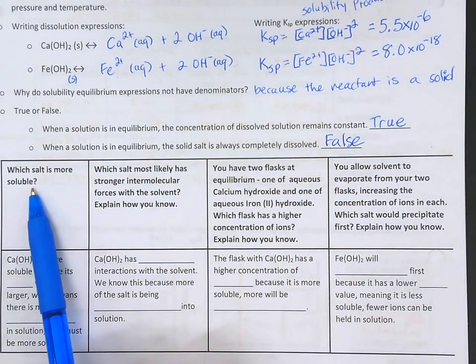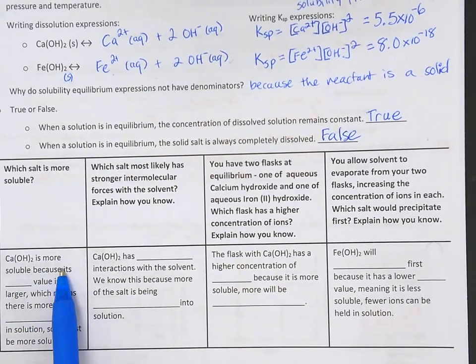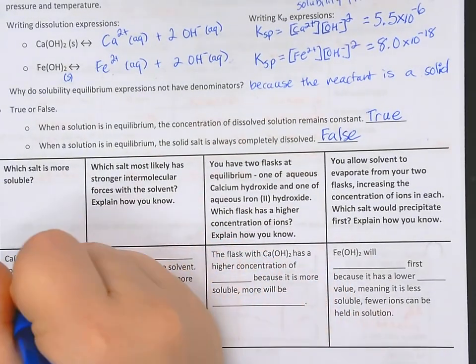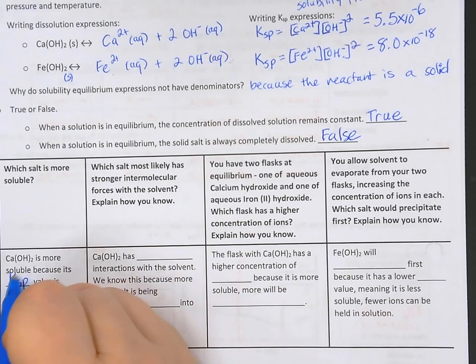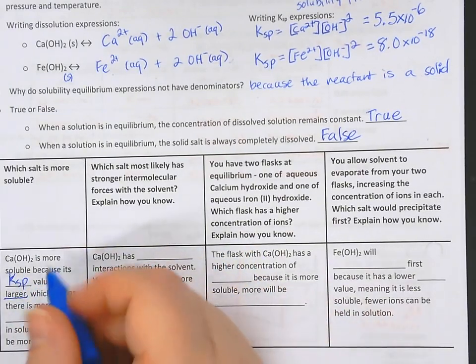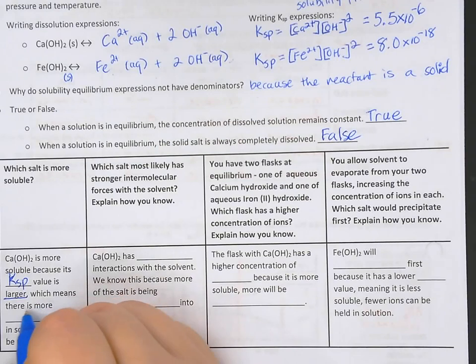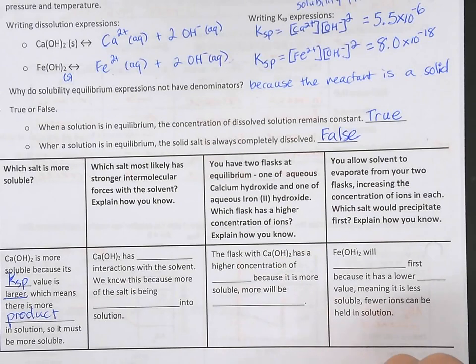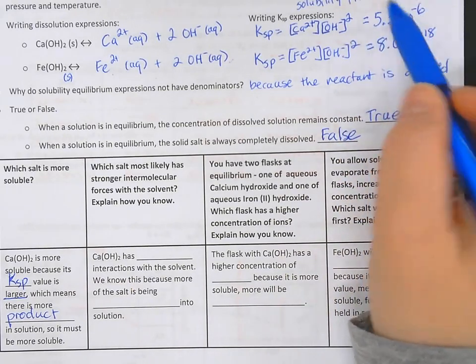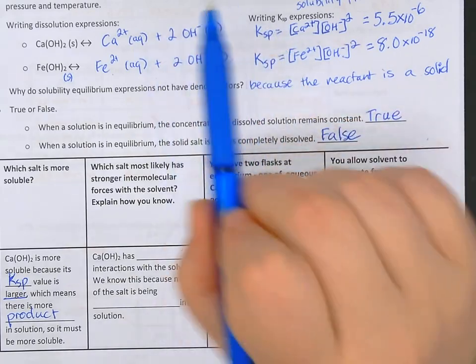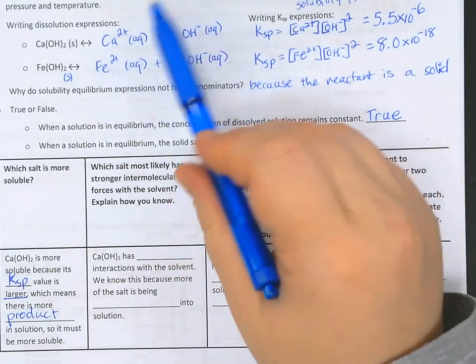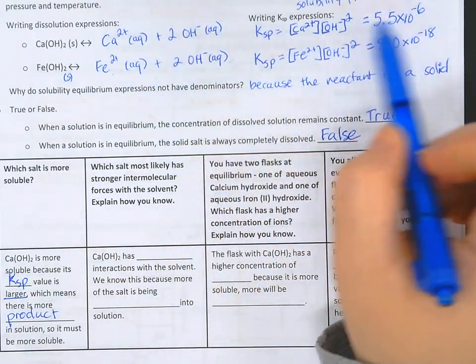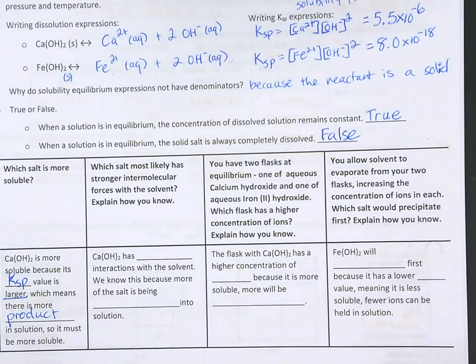So what does that mean? First, which salt is more soluble? Calcium hydroxide is more soluble because its KSP value is larger, okay, which means there's more product or ions in solution, so it must be more soluble. Okay, so when this value is larger, it means we're shifting a little bit more towards the products, not quite so heavy on the reactant side. So it's going to be more soluble. Okay, the bigger the value, the more product we're going to be forming, the more it's going to dissolve.